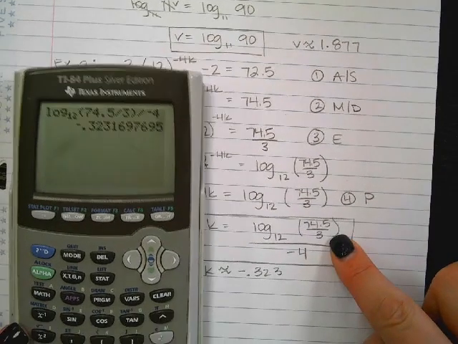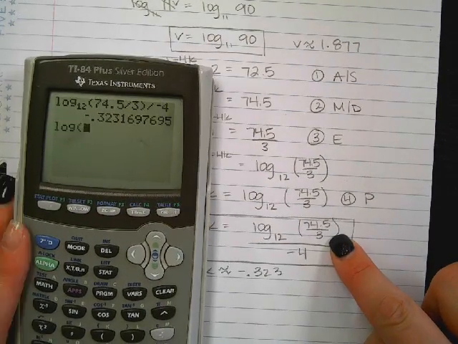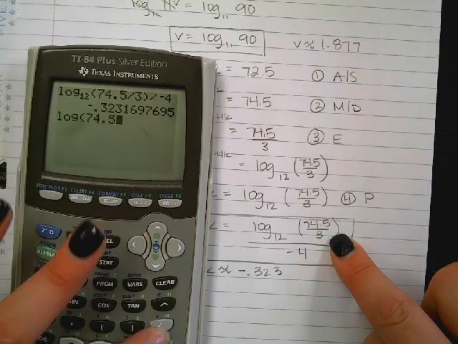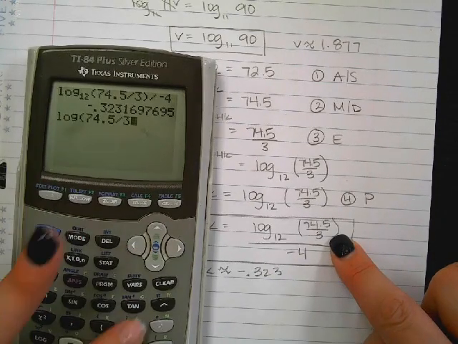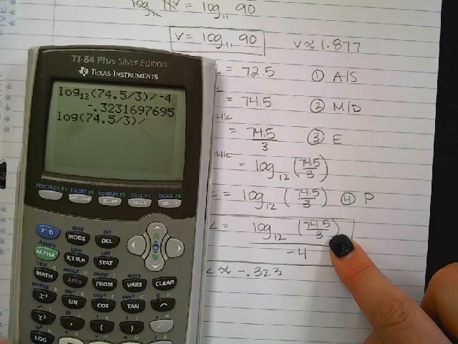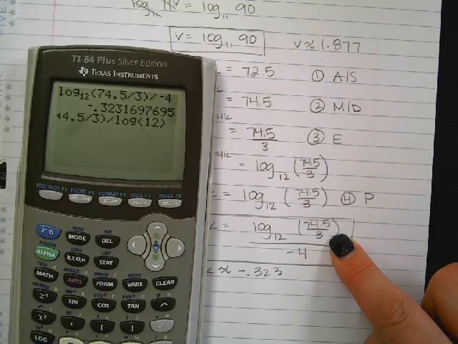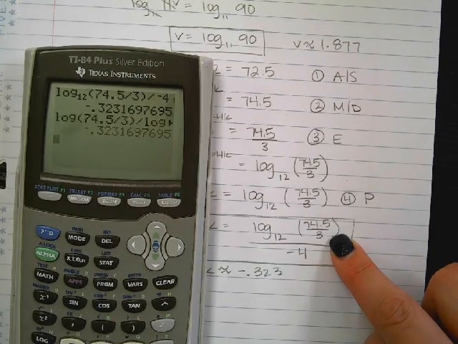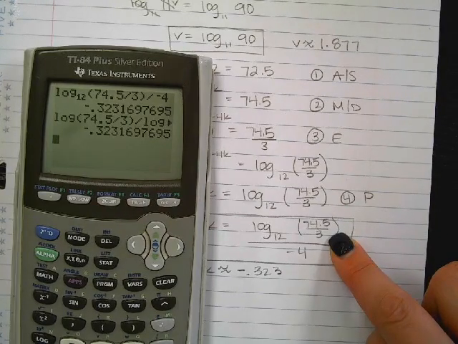Those of you with the older calculators would hit the log button. You would do 74.5 divided by 3, and then you would divide that by log of 12, and then you would divide that by negative 4, and get the same answer.